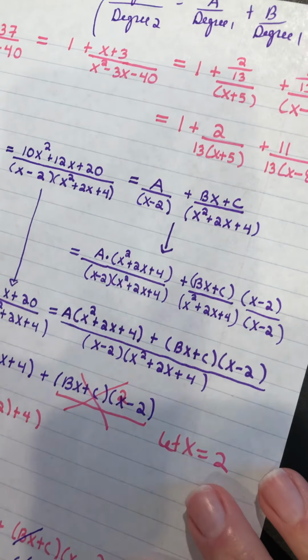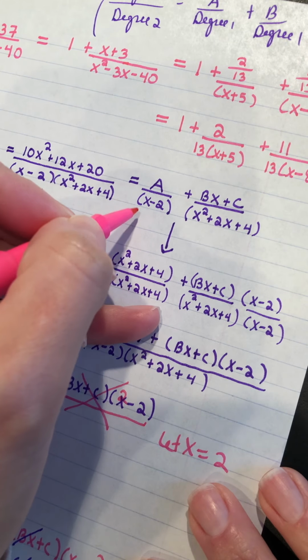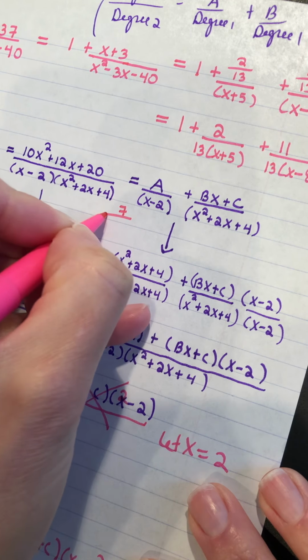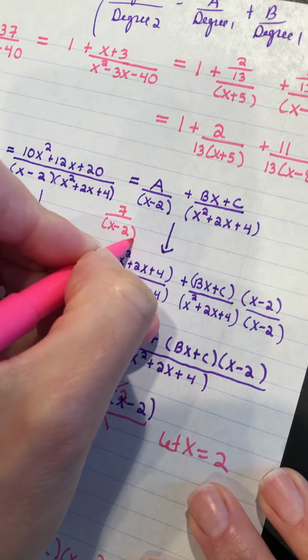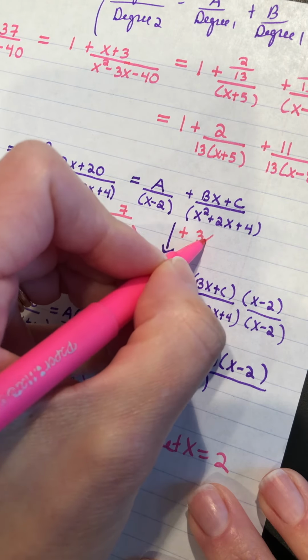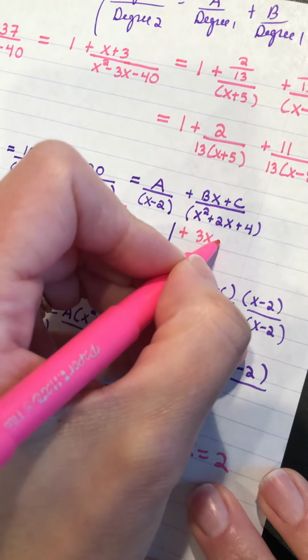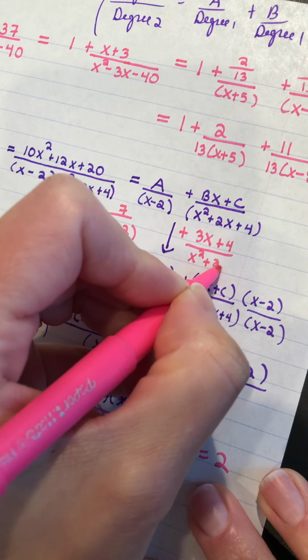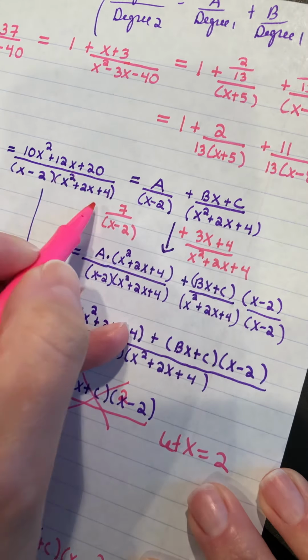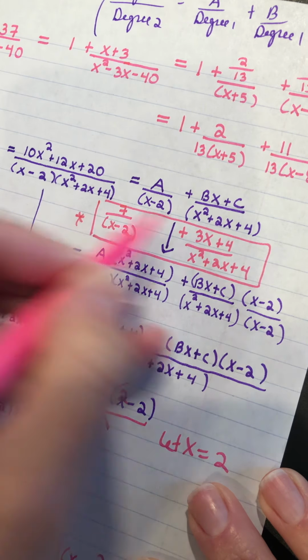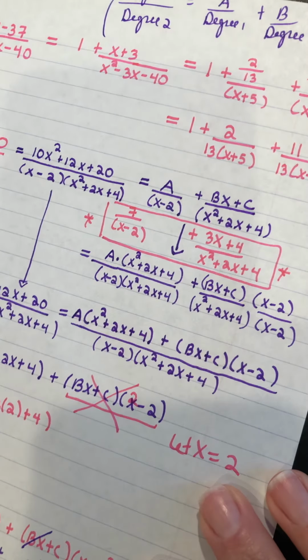So what that means is up here, my equation is, instead of a over x minus 2, it's going to be 7 over x minus 2 plus b is 3, so 3x, c was 4, plus 4 over x squared plus 2x plus 4. And these were my fractions that must have been added together to give me the original fraction that I started with.